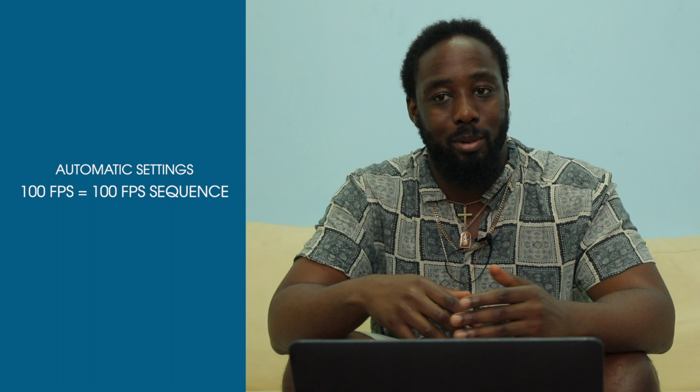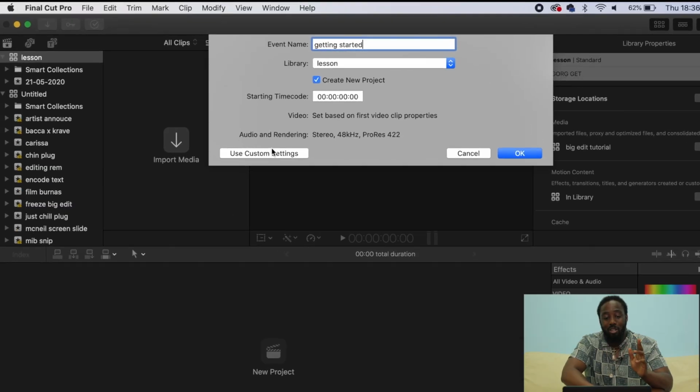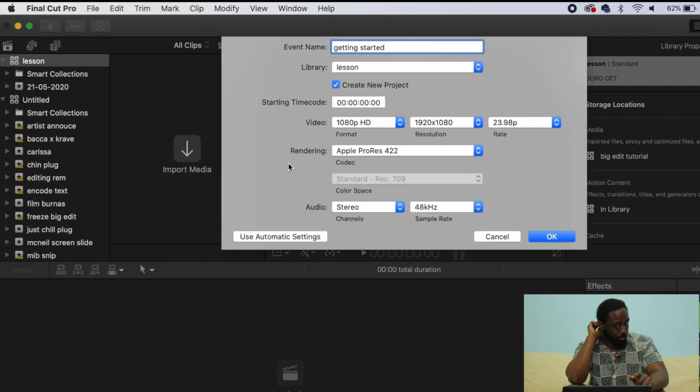water? That's because they've used a setting saying that we've detected your camera that you've shot is in 100 frames per second. So we're gonna make the whole project 100 frames per second just to make sure that when you edit it, it looks normal. It's not normal. So this is why I'm saying you have to use custom settings over here.